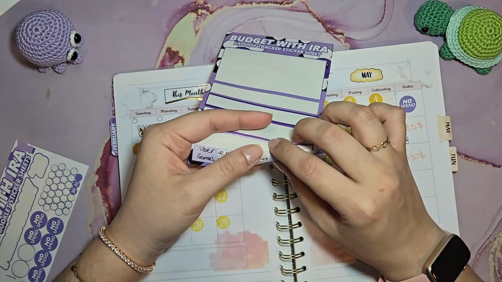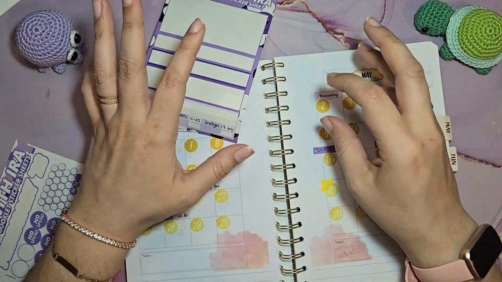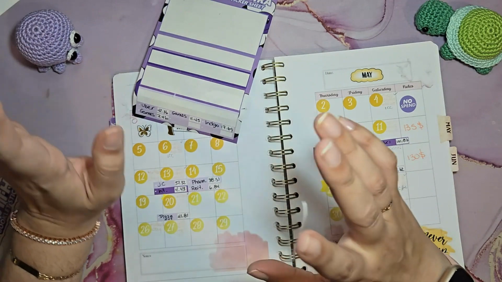Okay, so now I have the car. I did rent the car in the month of April. I used the car.